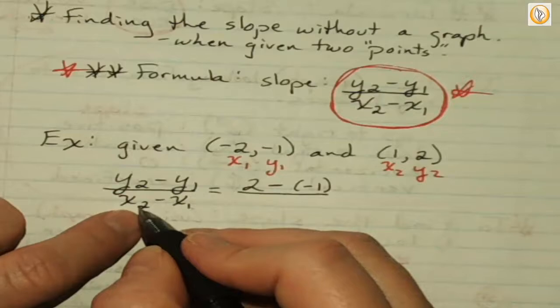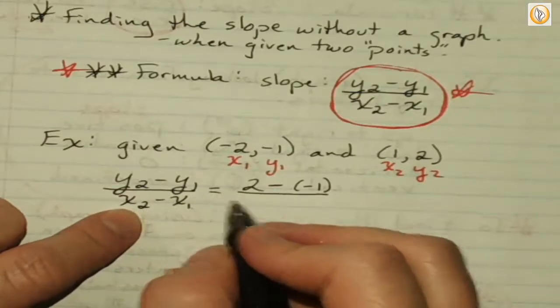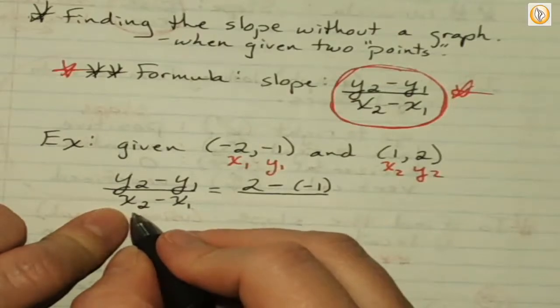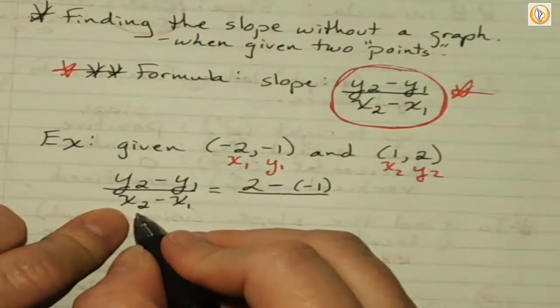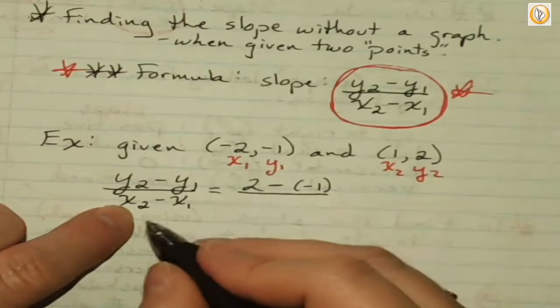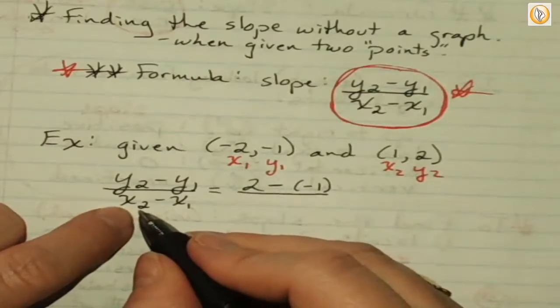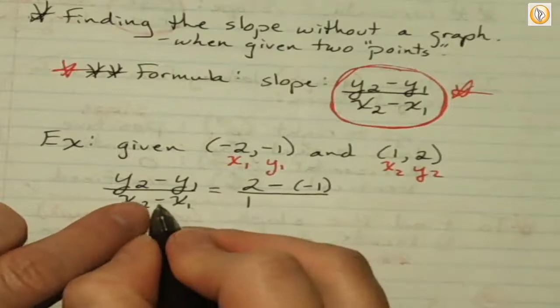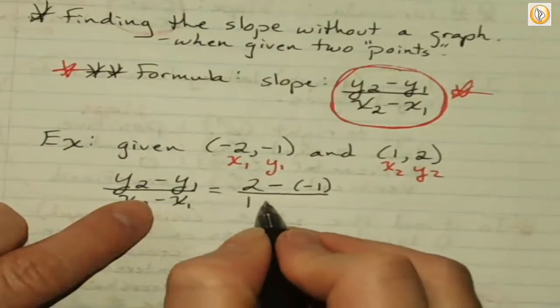So x2 is what, Kelly? Is positive. Positive what? No, wait, isn't it -2? No, that's x1. This first one's x2. So then it's positive 1. So it's 1, minus.